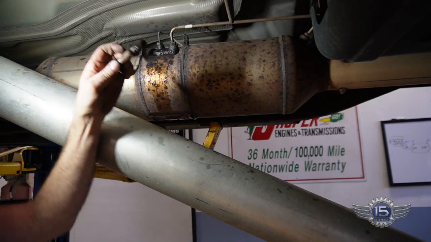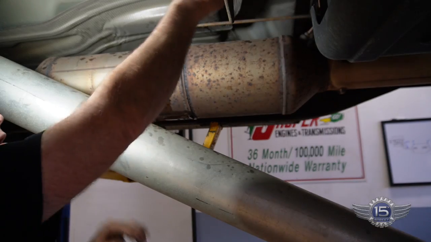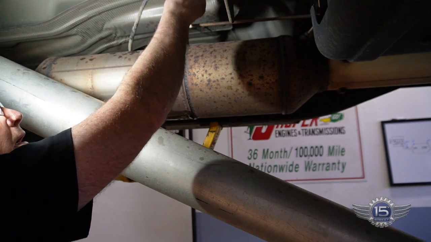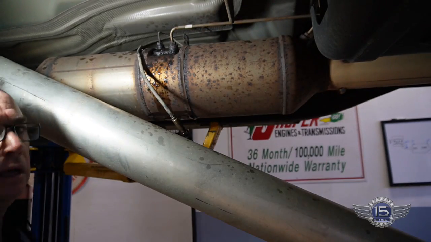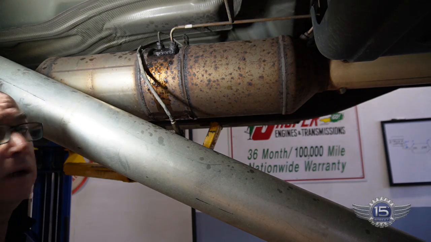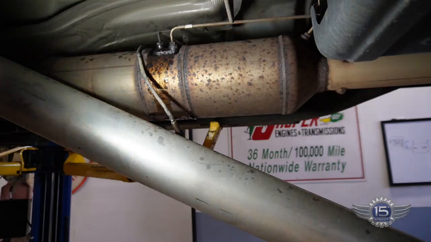Woohoo! That's some good living right there. I wasn't sure that one was coming out. Okay, so let's move to the other side and I'll show you how we get the rest of it done.